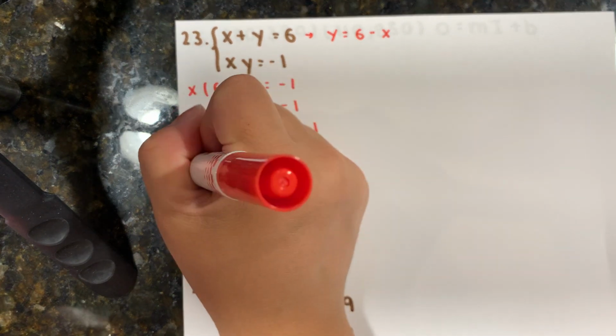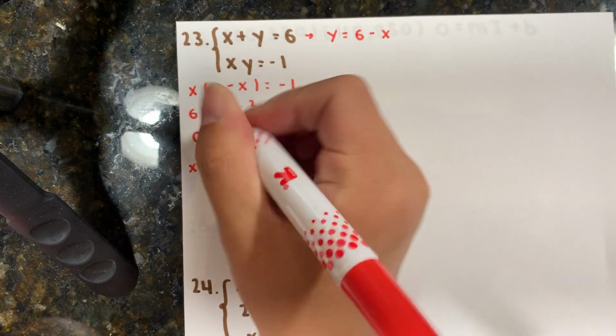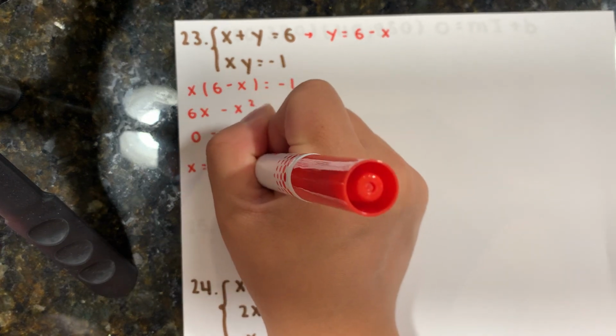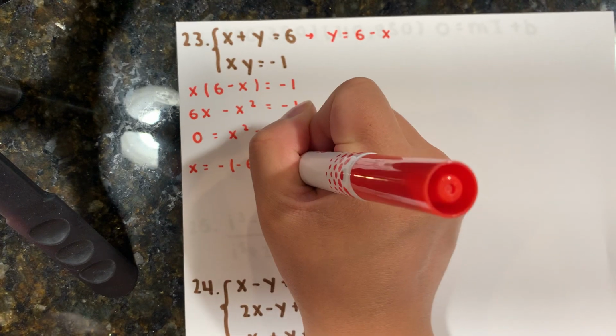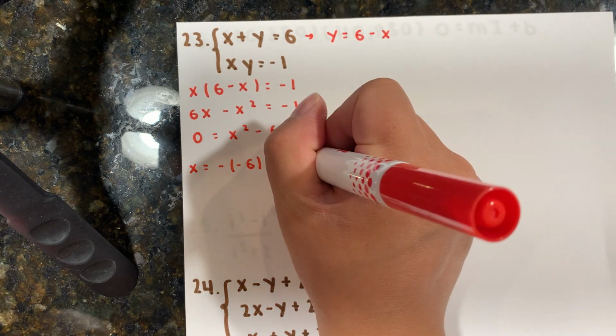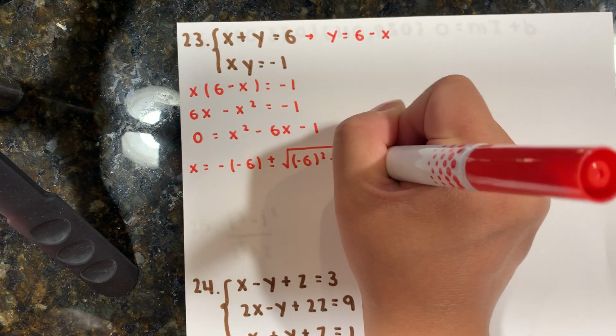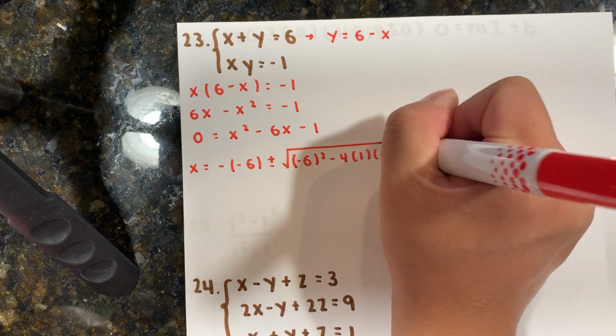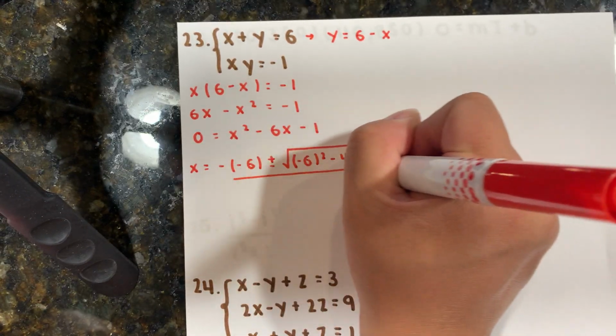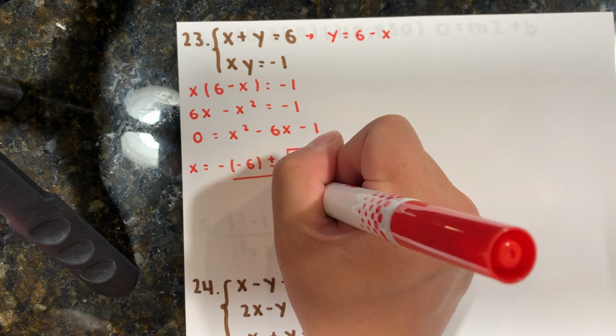And now you can either do quadratic formula or completing the square to solve for x. I'm going to do quadratic formula. x is equal to negative b plus or minus the square root of b squared minus 4 times a times c, all over 2 times a.